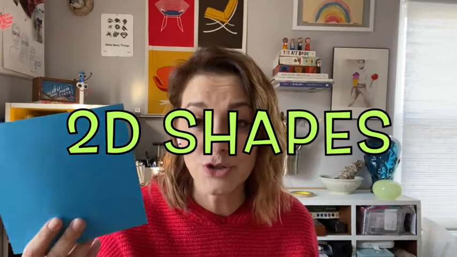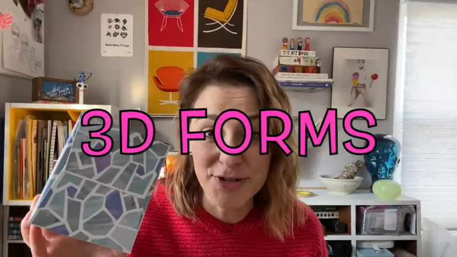Today we're going to talk about the difference between 2D or two-dimensional shapes and 3D or three-dimensional forms. We're also going to be learning tricks on how to make a flat shape into something, or draw something that looks three-dimensional or feels like it's coming out of the page. Let's get a closer look.